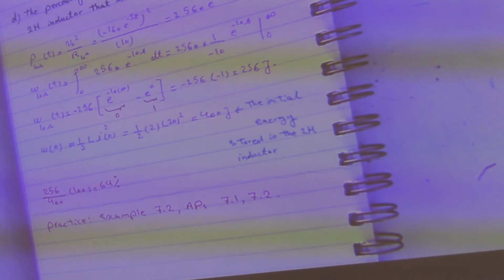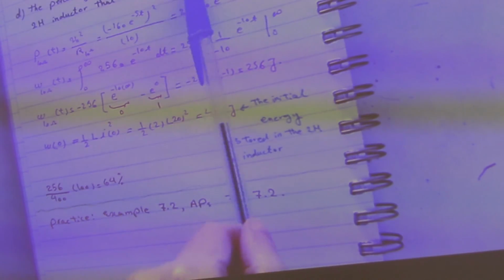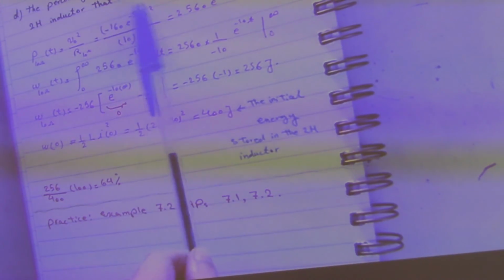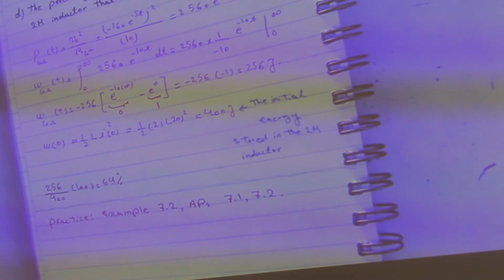What is the question? What are you looking for? The total energy stored in the 2 henry inductor that is dissipated in the 10 ohm resistance. It means now the inductor releases all its energy. When it releases all its energy, it means no more energy in the circuit. All is dissipated into resistors, those 3 resistors. One of these resistors is 10 ohm.